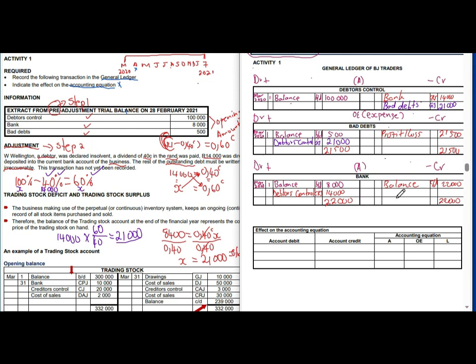So, guys, all assets and liabilities we close using what? Balance carried down, as well as balance brought down. But for owner's equity account, we close using what? The profit and loss. And then we are going to have what? During Feb 2021, on the 28th, we have balance brought down of how much? 22,000, meaning our bank is favorable with 22,000. And then, guys, from this case, now we are done recording our transactions in our general ledger.